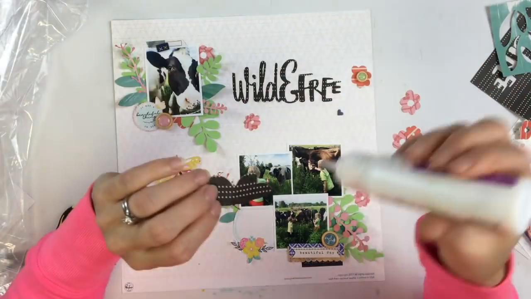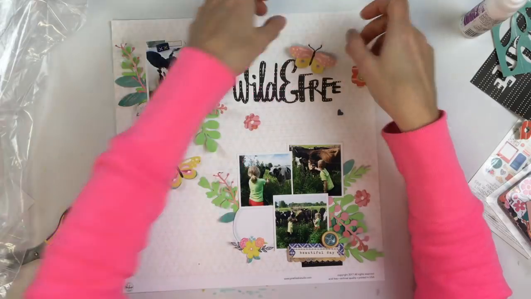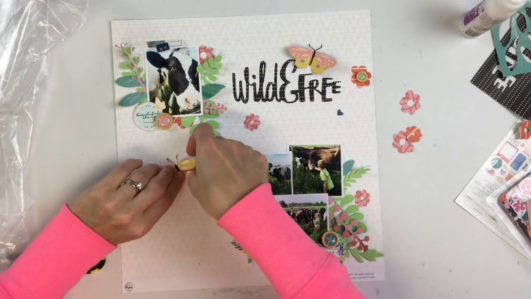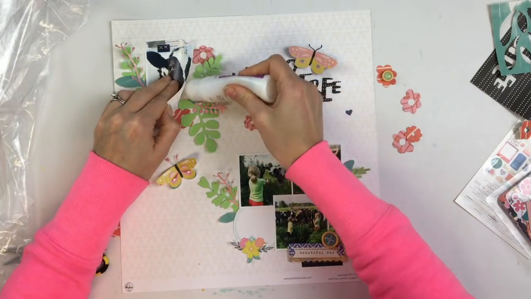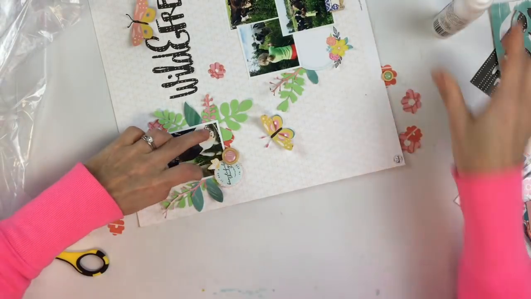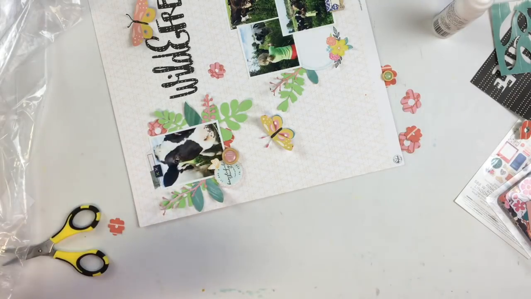I had considered popping that title off the page with some pop dots, but decided it would be too much work to try to put tiny pieces of foam adhesive underneath it to pop it up. So I'm just going to skip that and glue it right to the page.